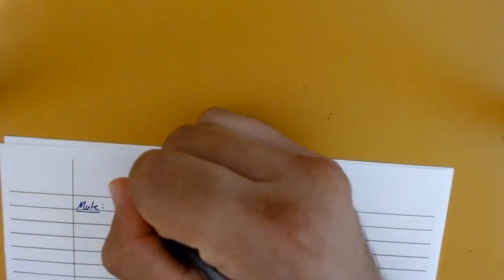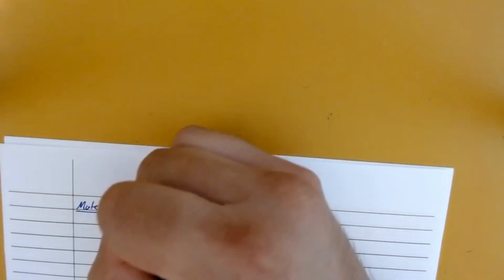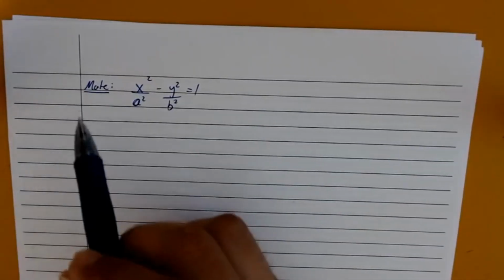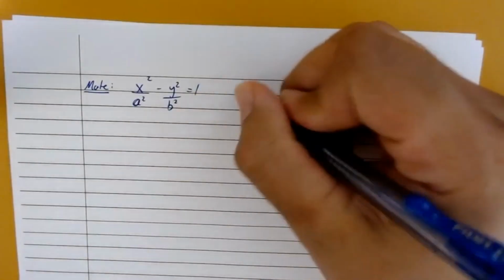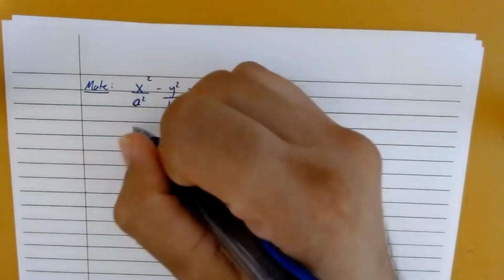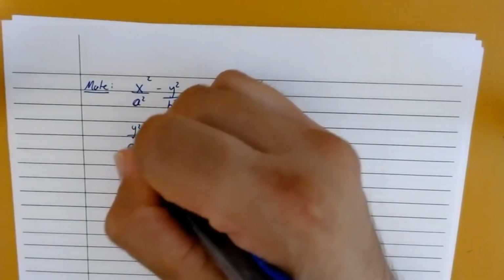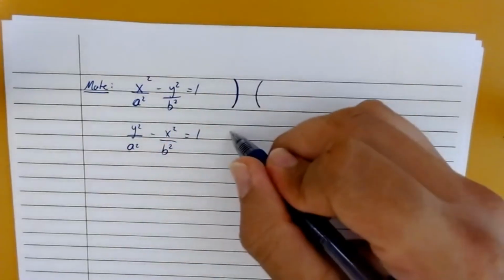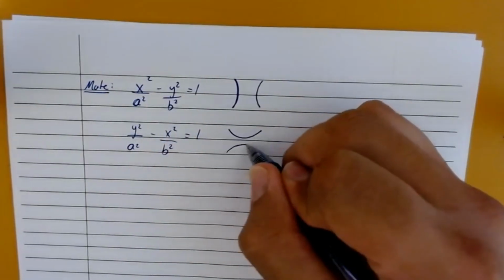So note, if you have x squared over a squared minus y squared over b squared equals 1, then that means that your branches will open left and right along the x-axis, like this. On the other hand, if you have y squared over a squared minus x squared over b squared equals 1, then your branches will open up and down this way.